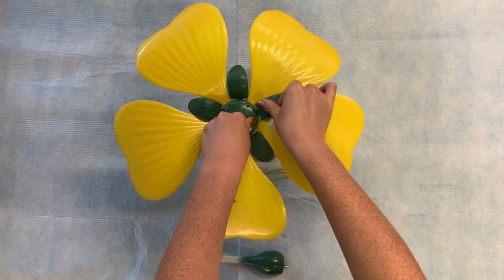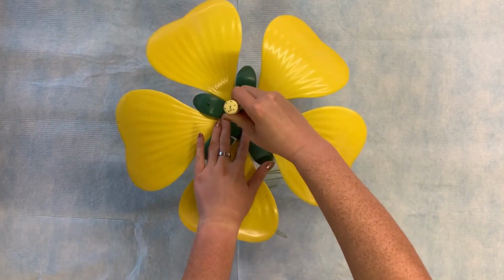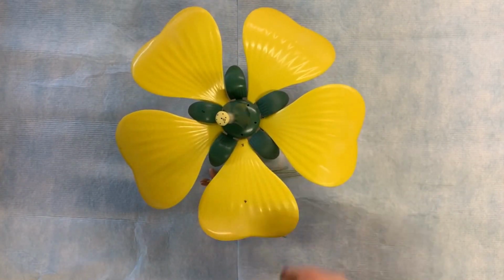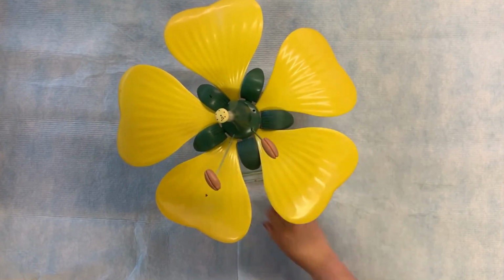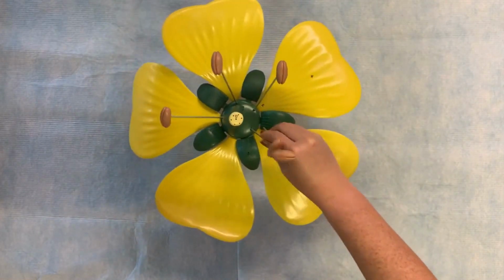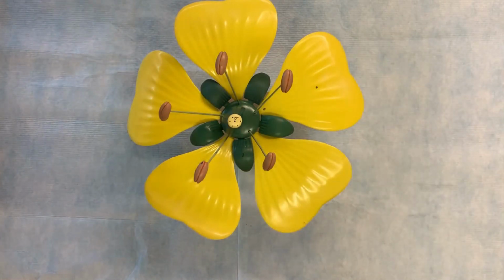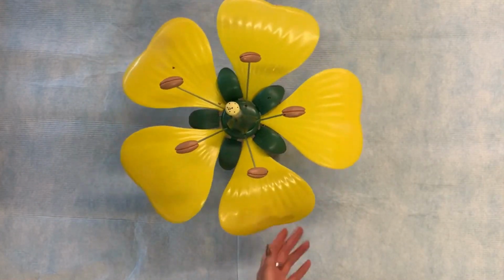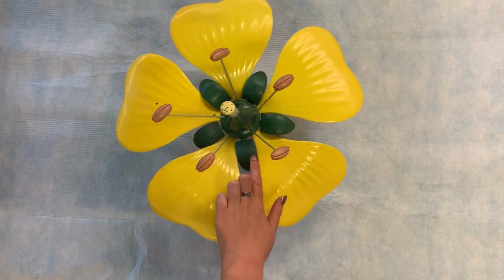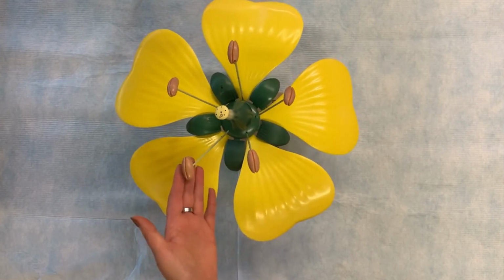Moving on to the pistil, this is the female reproductive organ and contains the ovary and style. And lastly, we have the stamen, which contains the anther and filament and produces pollen. And this is the male reproductive organ. So here we have our completed flower comprised of the pistil, sepals, stamen, petals, and pedestal.